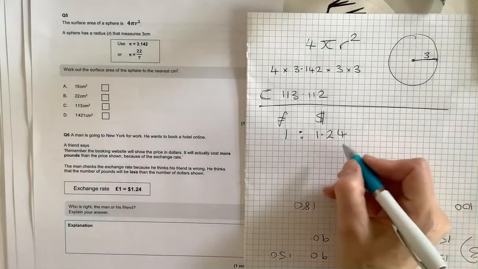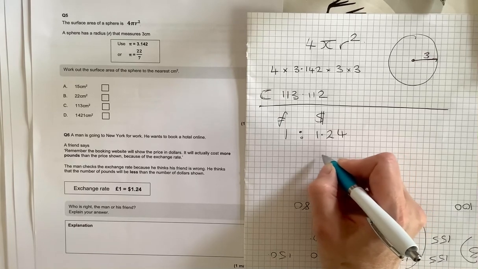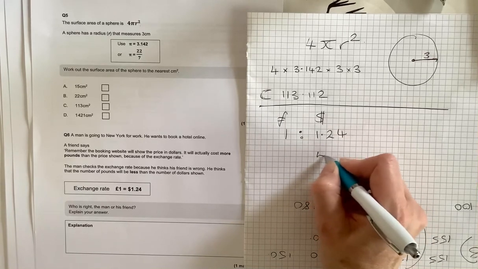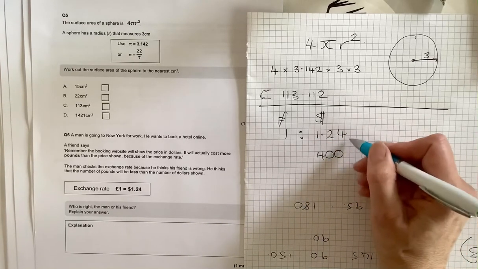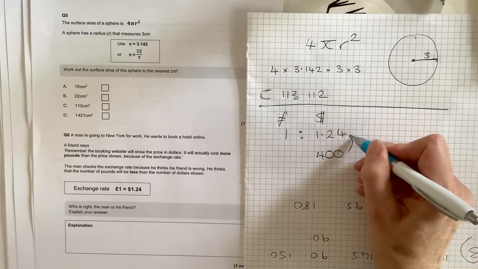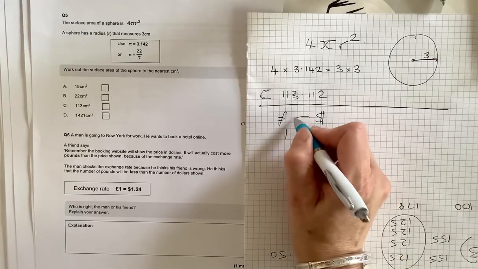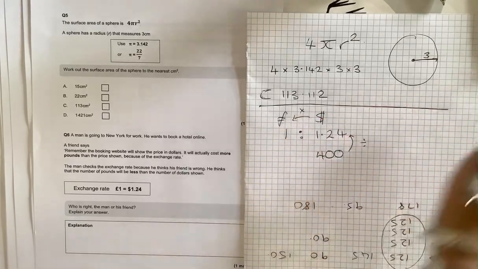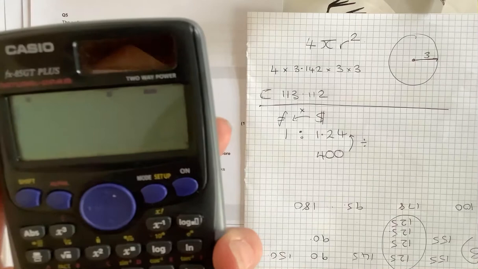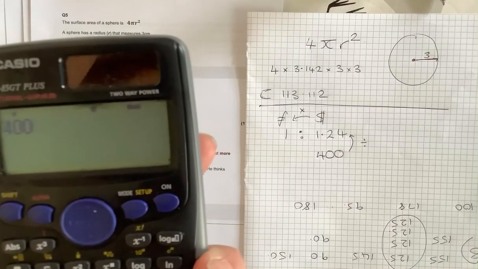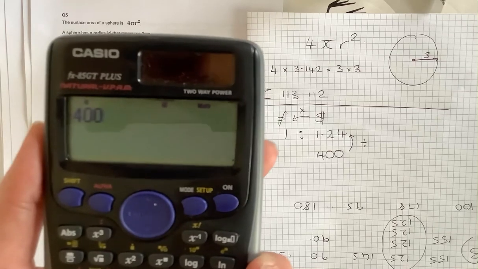Okay, so let's imagine our holiday is $400. To work out what that is in pounds, we always do divide as we're going up and then multiply as we're going across. Right then, so just clear my calculator. So imagine that it's $400. We're going to do divide by 1.24.